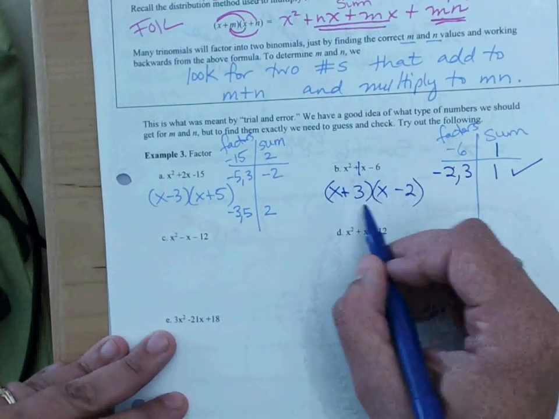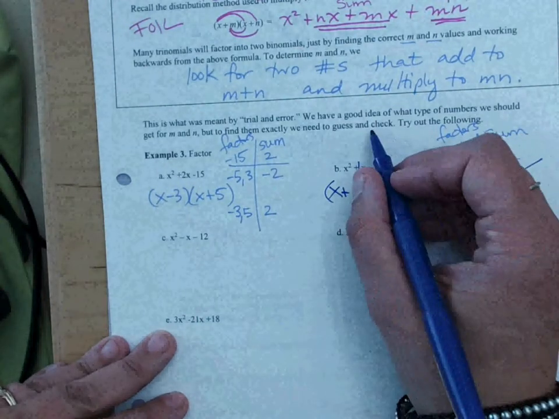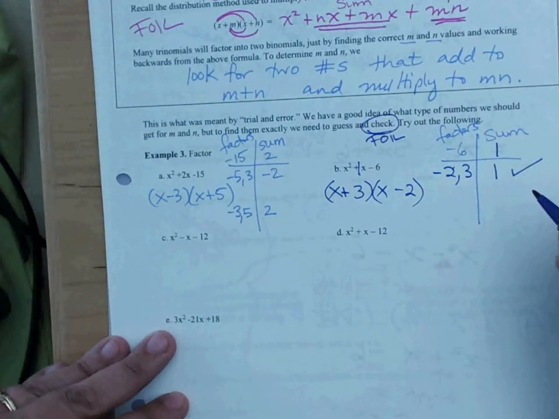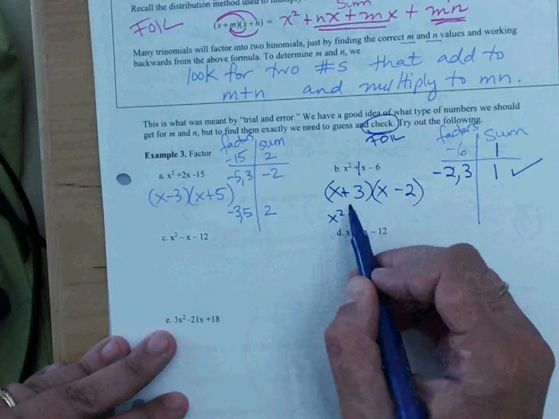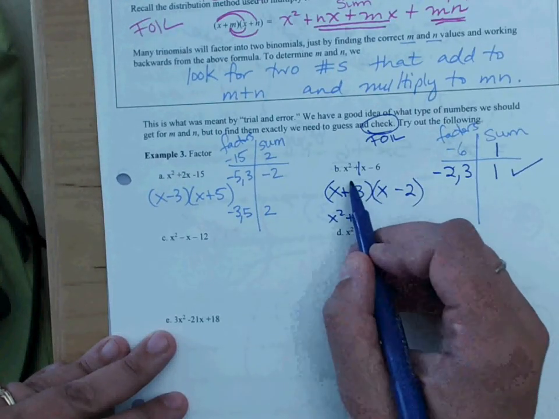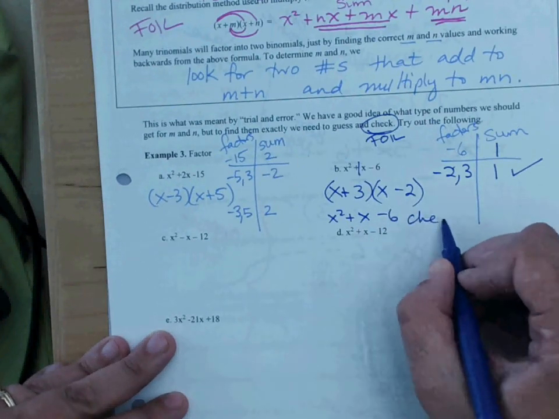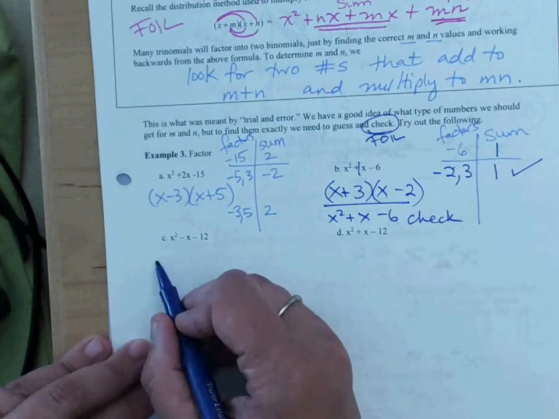And then the outside, so we can always check by FOIL. The check really means to FOIL and make sure it works, right? If I FOIL this out, I'm going to get x times x, that's x squared. Negative 2 times positive 3, that's going to give me 1x. Negative 6, right? That's our check. But this is our factors. Okay, let's do this one.